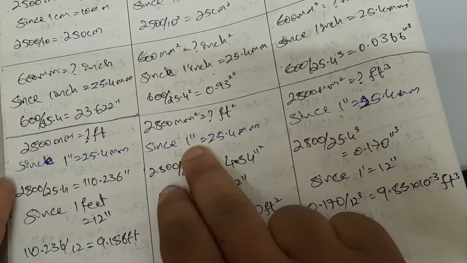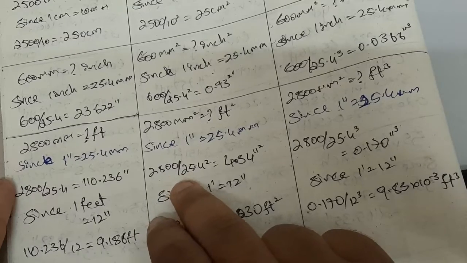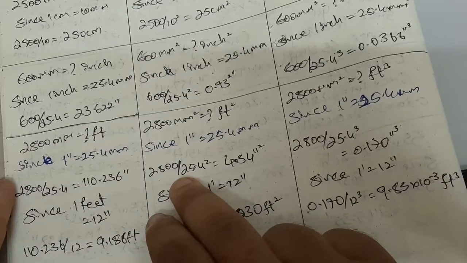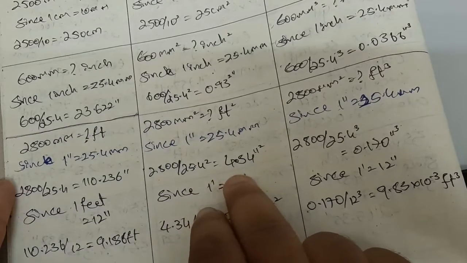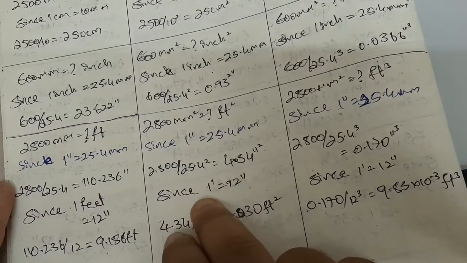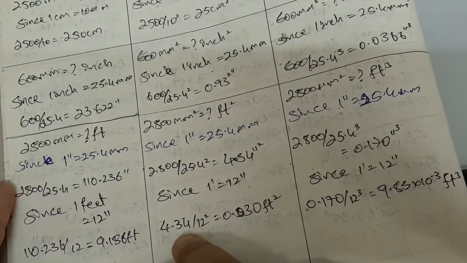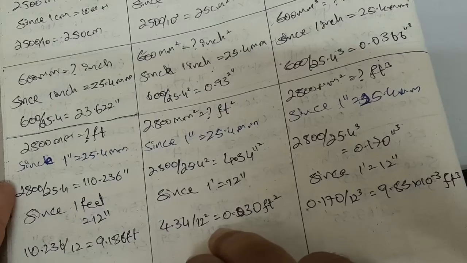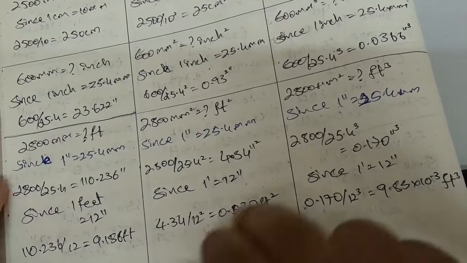Now coming to our two dimension, we have 2800 mm square is equal to how many feet square? So since 1 inch is equal to 25.4 mm, we divide 2800 by 25.4 square, which gives us 4.34 inch square. Now since 1 foot is equal to 12 inches, we divide 4.34 by 12 square, which gives us 0.030 feet square.